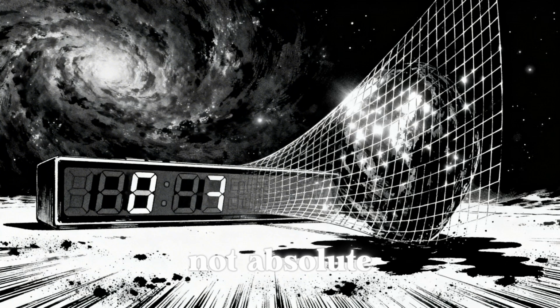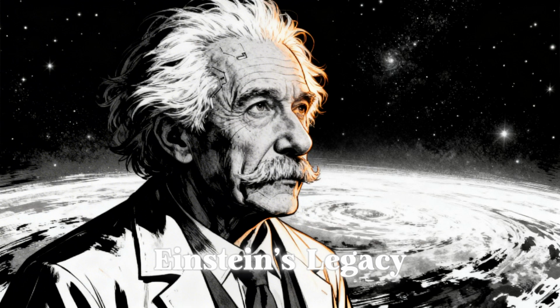Is relativity hard? Yes, mathematically it is very complex. But the idea is simple. Everything depends on motion and gravity. Time is not absolute. Space is not flat. The universe is flexible.